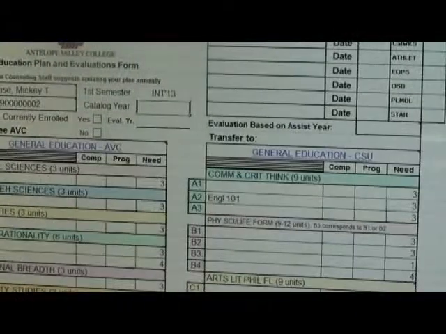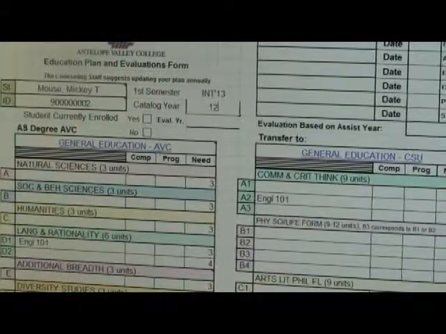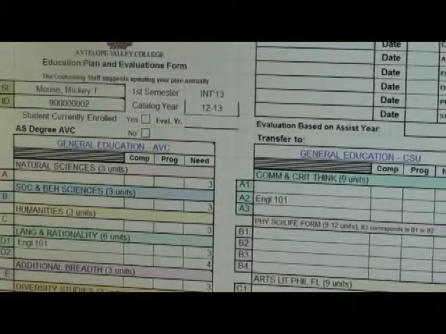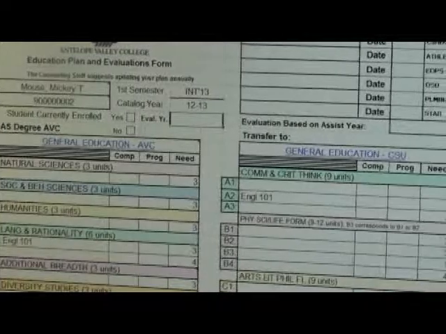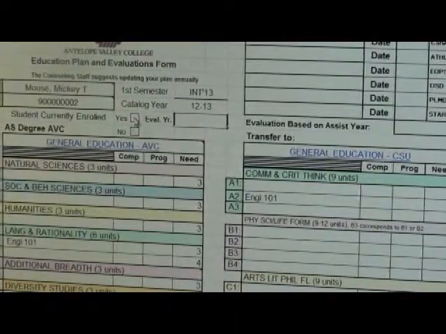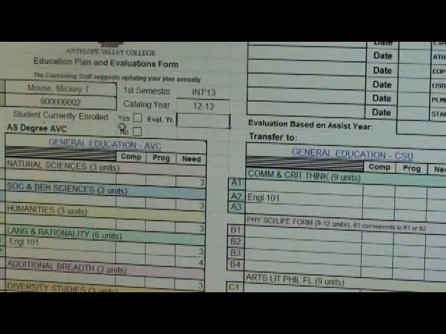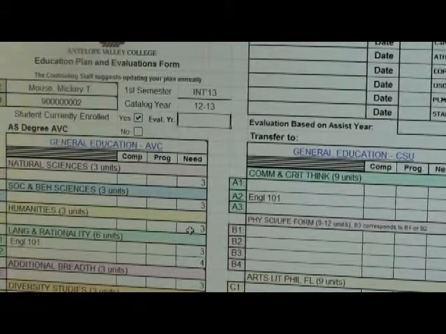So going back to the ed plan, I'm going to write 12-13 for the catalog year, and done with that section. The student is attending now. It says student currently enrolled, yes. So I'm going to click on that.